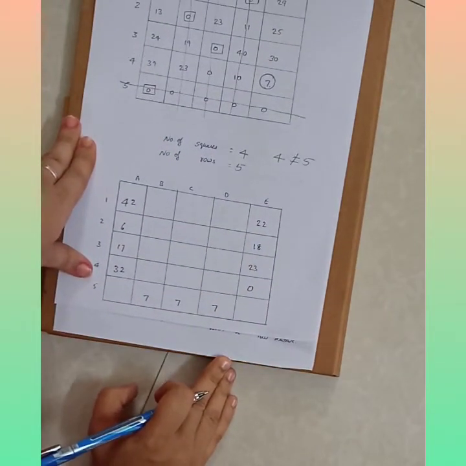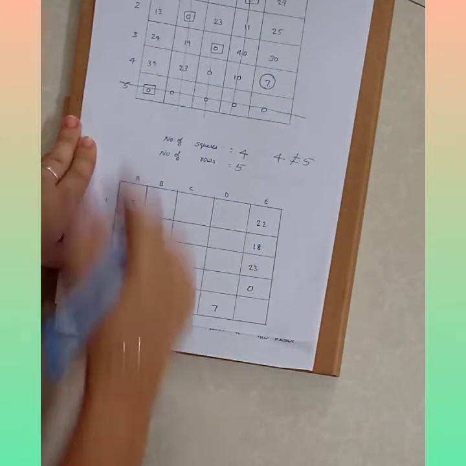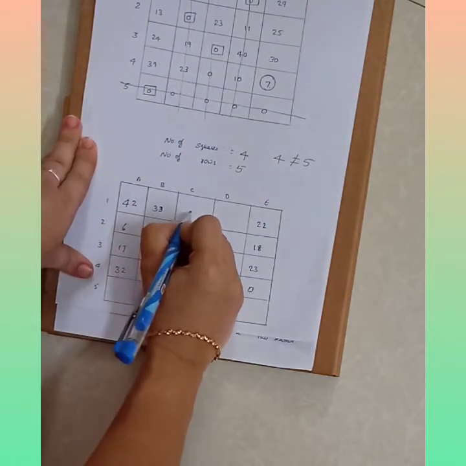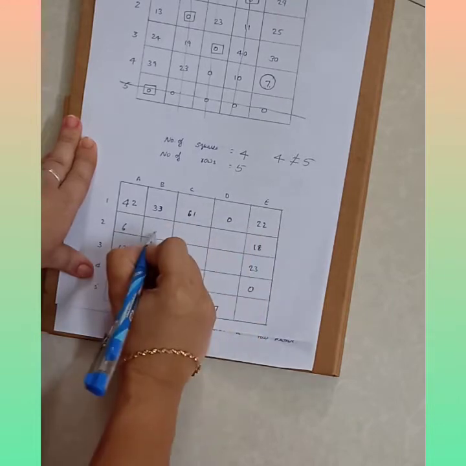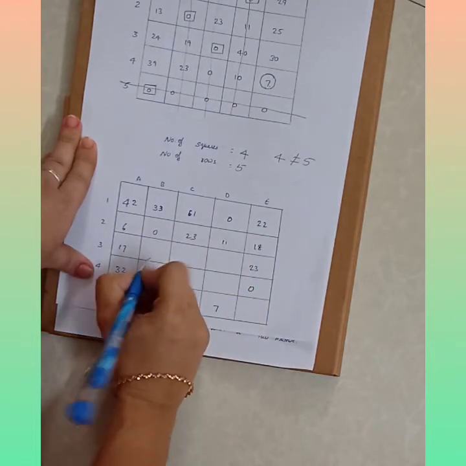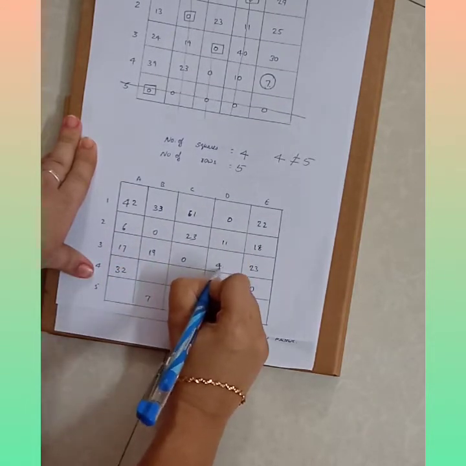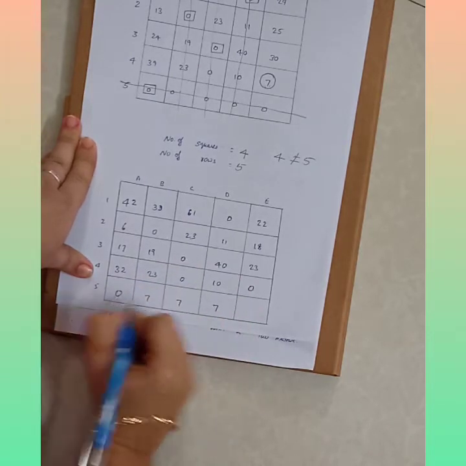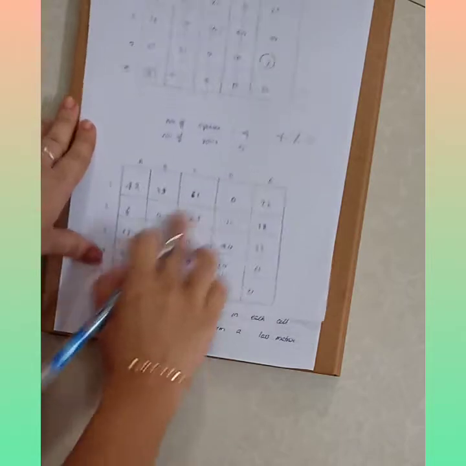That is what the third step of the Hungarian method says, right? So you have to write as it is. Okay, all other values as it is. 33, 61, 0, 0, 23, 11, 19, 0, 40, 23, 0, 10, 0, 0. Fine. This is our new table.